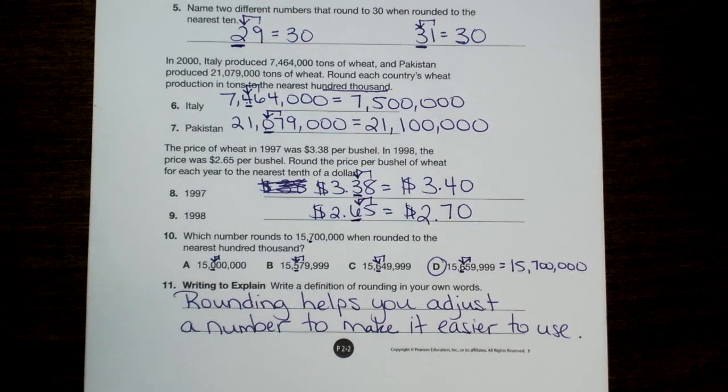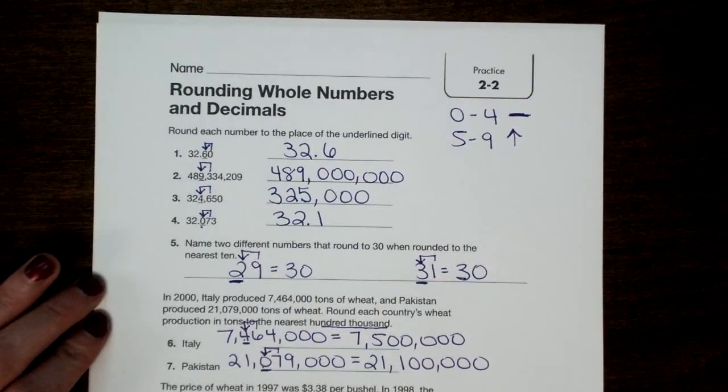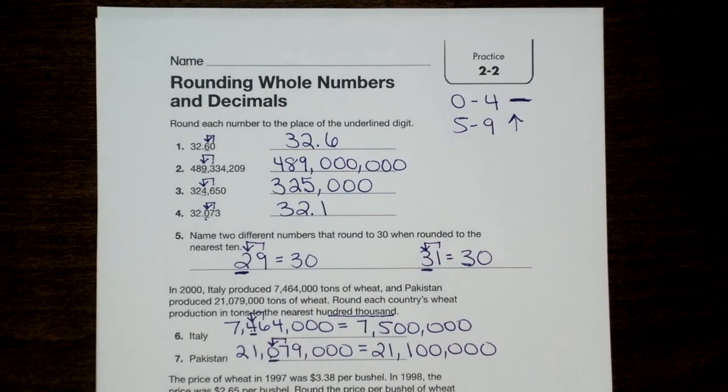So, all right, guys, this was lesson 2-2 for the grade 5 Envision, rounding whole numbers. The essential question was, how can you round whole numbers?